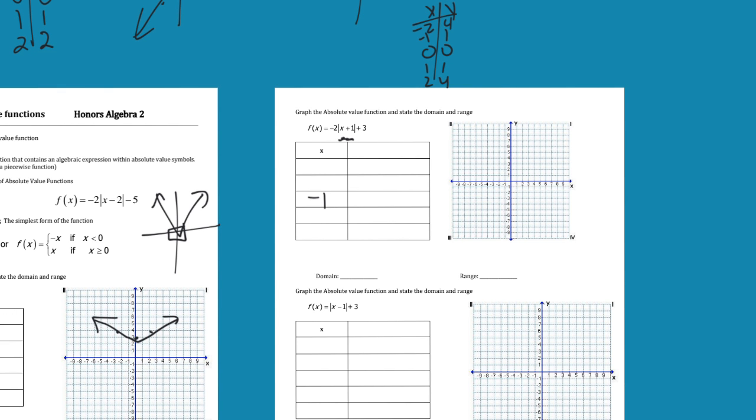So plug in -1 as your value, and then just pick x values to each side of it, and you're going to get your shape pretty lickety split. Now, it doesn't matter if you don't do it exactly that way. However, that will help you be most efficient. So if you plug in -2 and -3 on one side and 0 and 1 on the other side, you should get your V pretty quick.